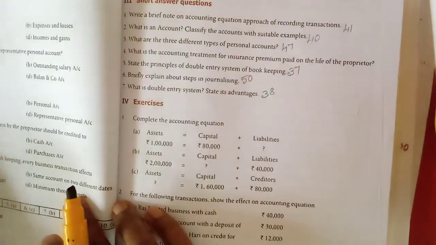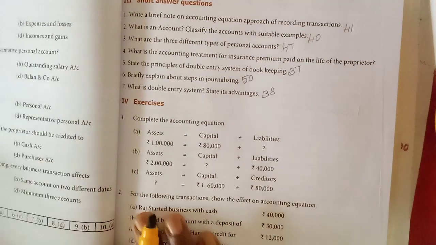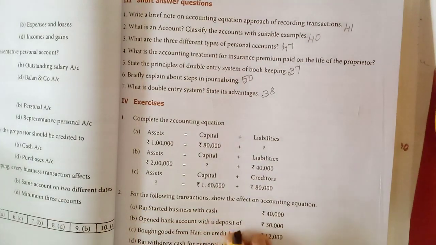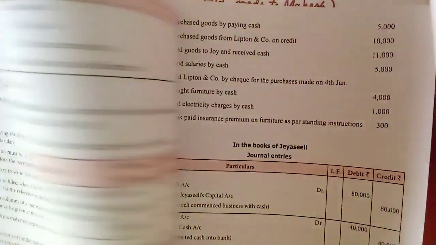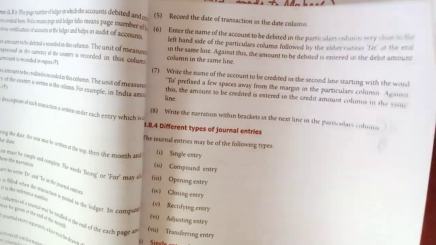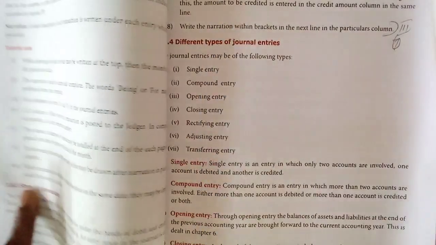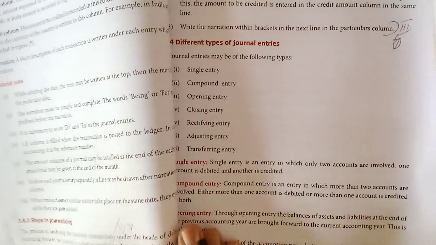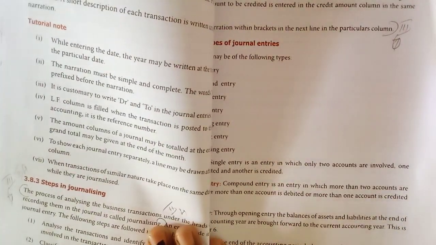Here, what is meant by journalizing? It is in my book, page number 50, under the heading steps in journalizing, the first line.